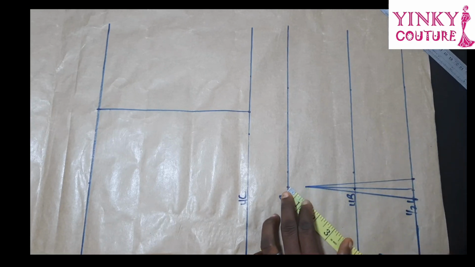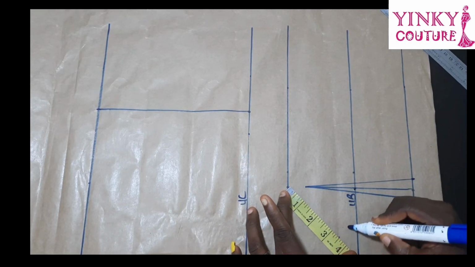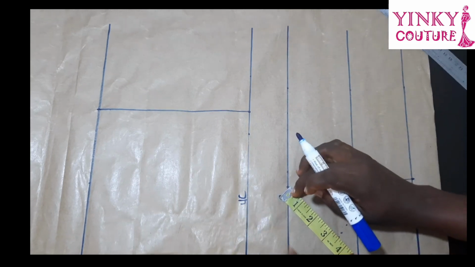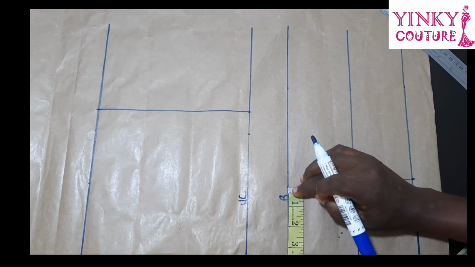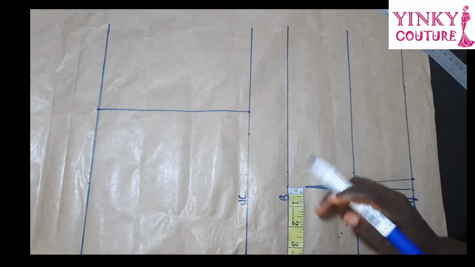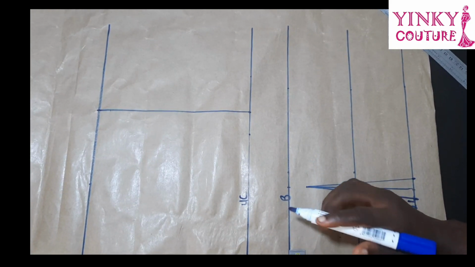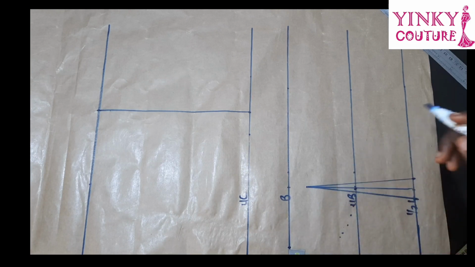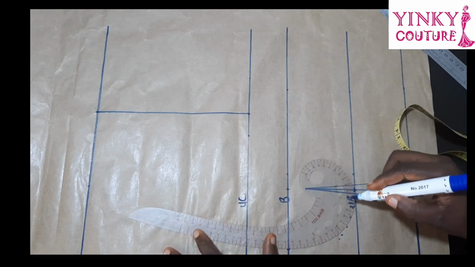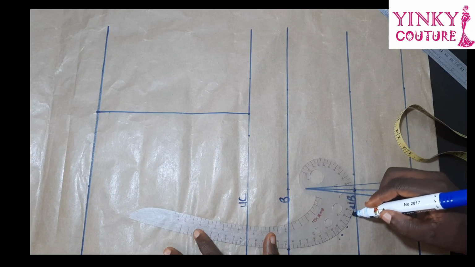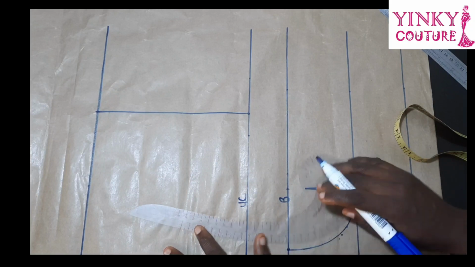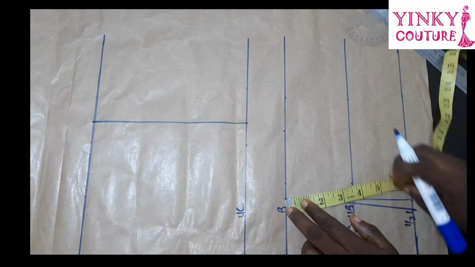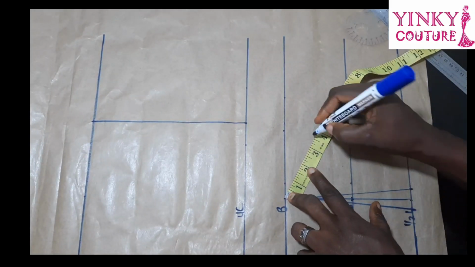Then here I'll be taking the distance between the bust and the under bust, which is 3.5. I'll take it all around. But when I get to this part, I'm going to take 3 inches because I needed the space in between that, the center front space. I needed to put that. Then I'm going to use my curve ruler to connect it like this. What I'm trying to draft here is my corset. So the same distance I'm going to take round to the other side also.